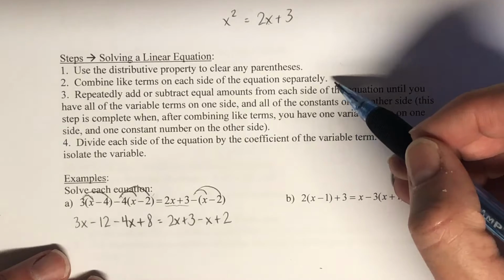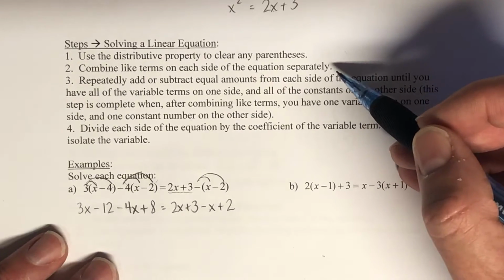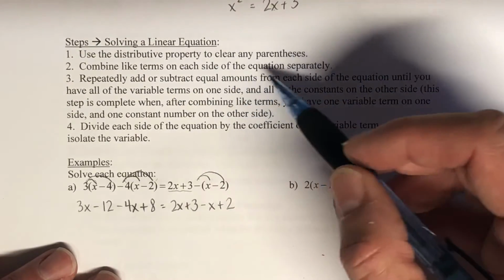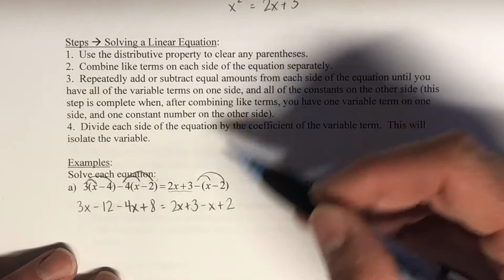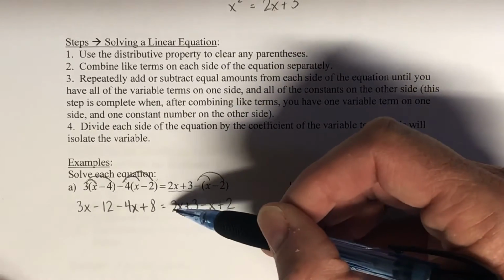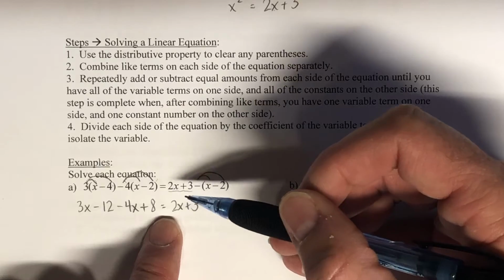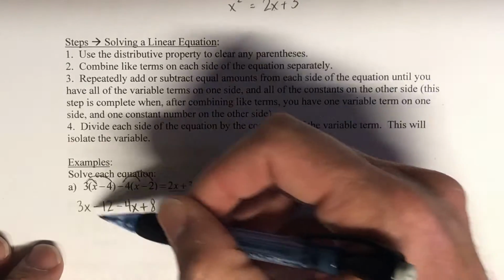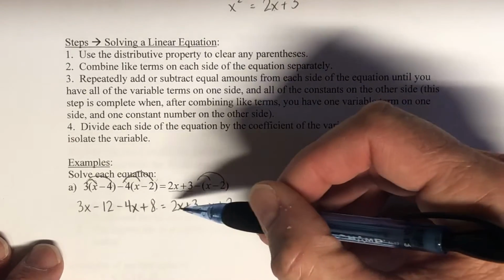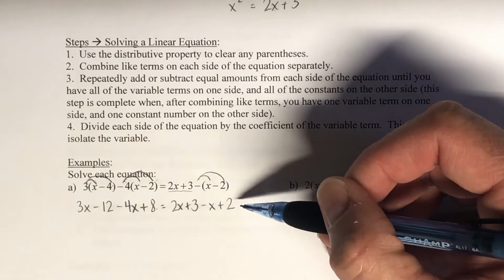So what is the second step now that we've established that it's a linear equation? It says combine like terms on each side of the equation. In other words, each side of the equal sign. The equal sign is kind of like a separator, separating the two sides. So we combine the like terms on this side, and we combine the like terms on that side.